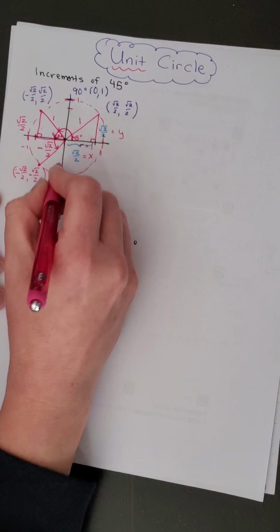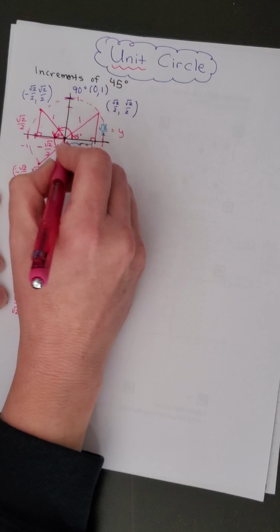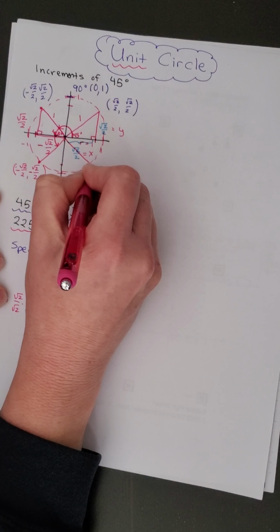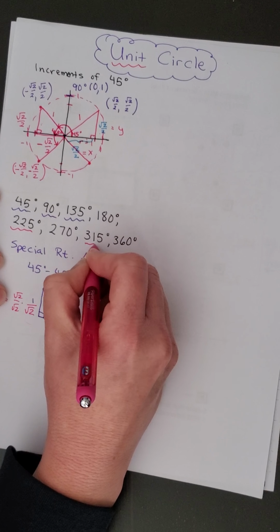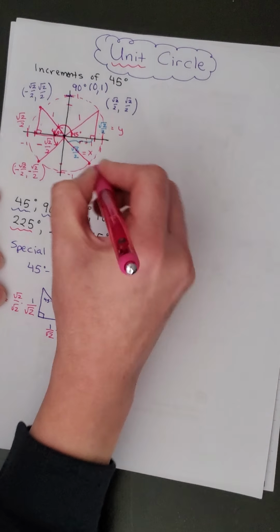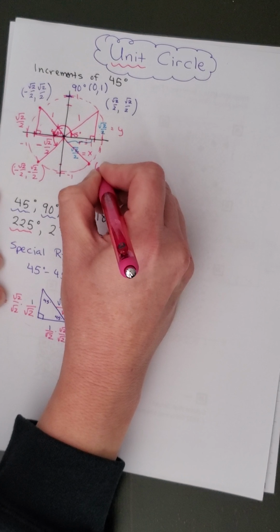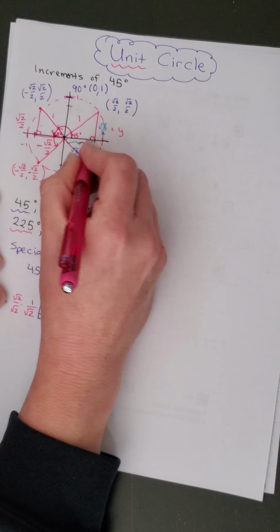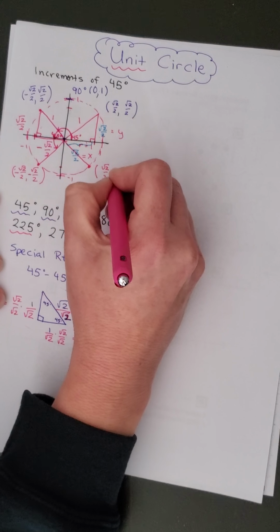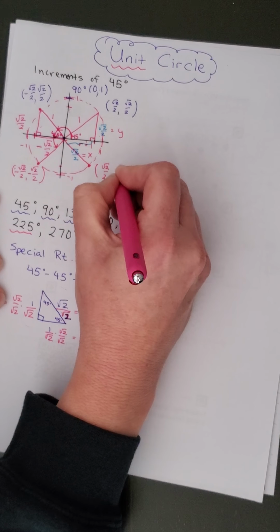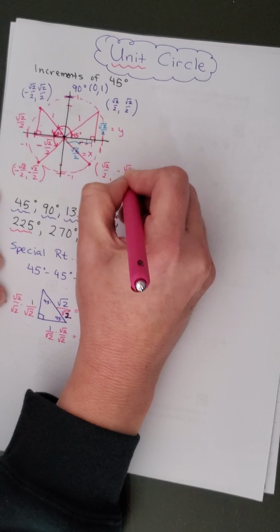And I'm going to go past 270, I'll talk about 270 in just a minute. Over here to just short of 360, 45 degrees short, which would be 315. At 315 degrees, this time x would be positive, square root 2 over 2. We would just reflect the same triangle. But y would be negative, and so it would be negative square root 2 over 2.